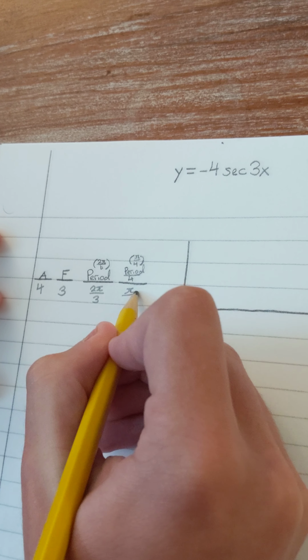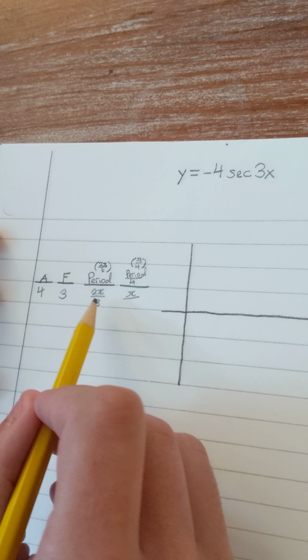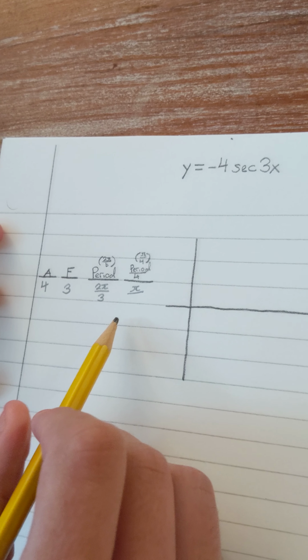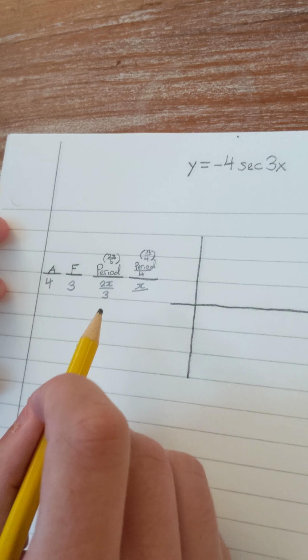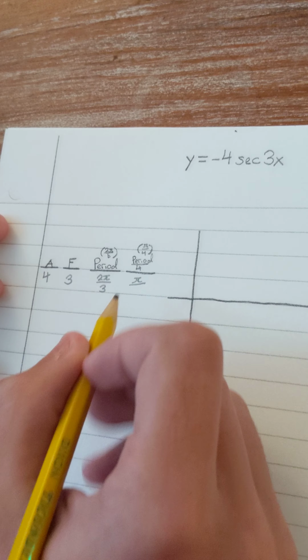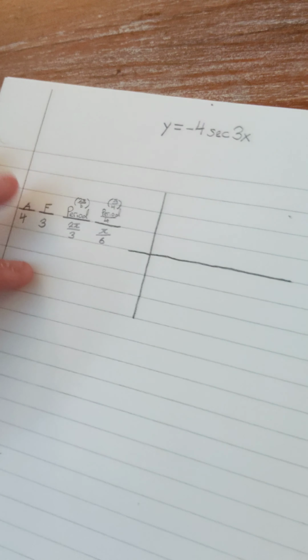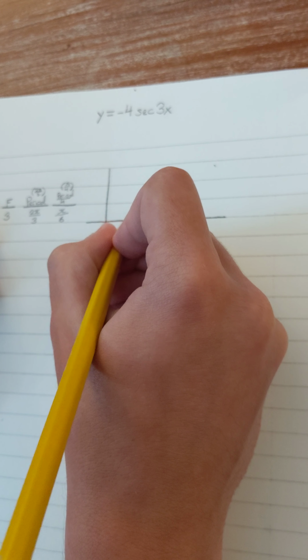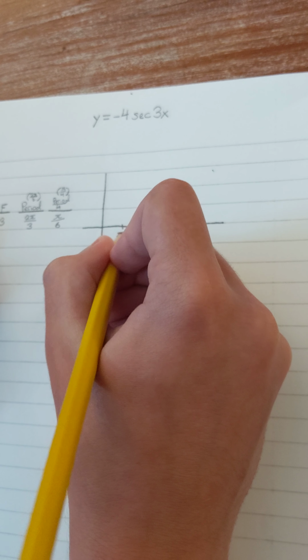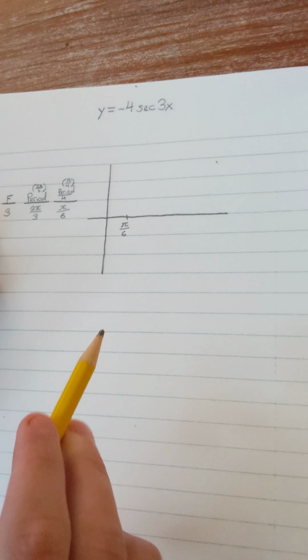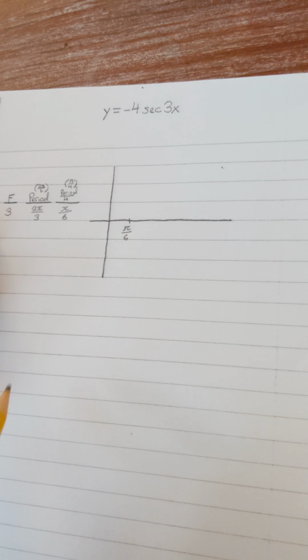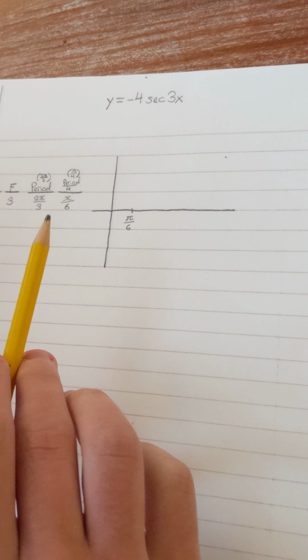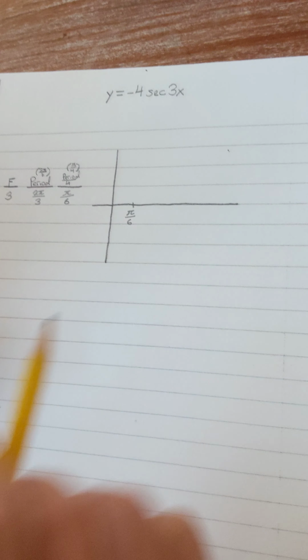So in order to get that, we have to do 2 pi over 3 divided by 4, which equals 2 pi over 12, which we can simplify to pi over 6. So now we're going to graph the x-axis. Now that we have the first period, pi over 6, I'm going to show you how to get the others, which is to divide the period into 4 equal parts.